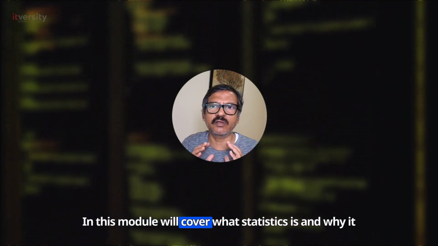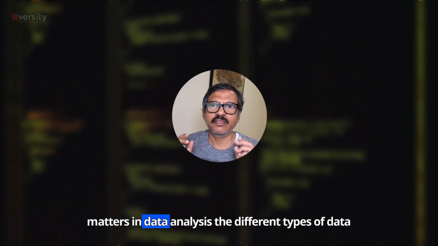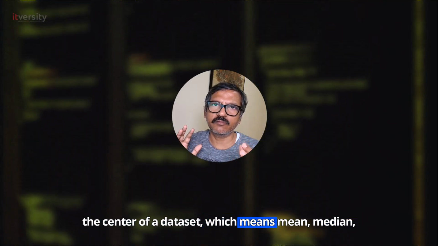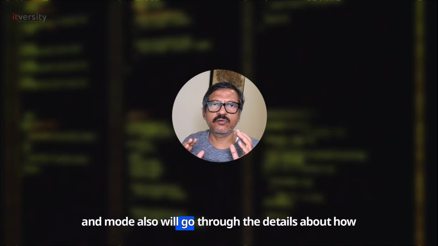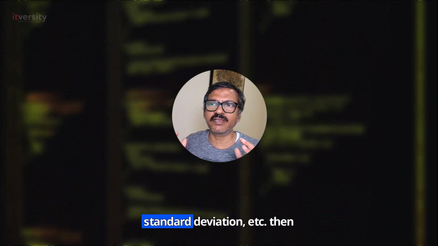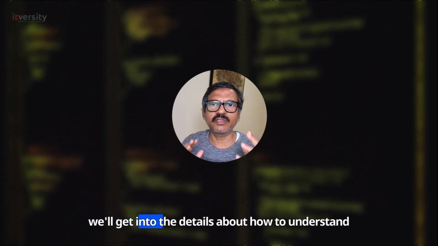In this module, we'll cover what statistics is and why it matters in data analysis, and the different types of data we work with. Then we'll get into the details about how to measure the center of a dataset, which means mean, median, and mode. Also, we'll go into the details about how to measure the spread of data using range, variance, standard deviation, etc. Then we'll get into the details about how to understand the shape of a dataset. Skewness and kurtosis come into play.